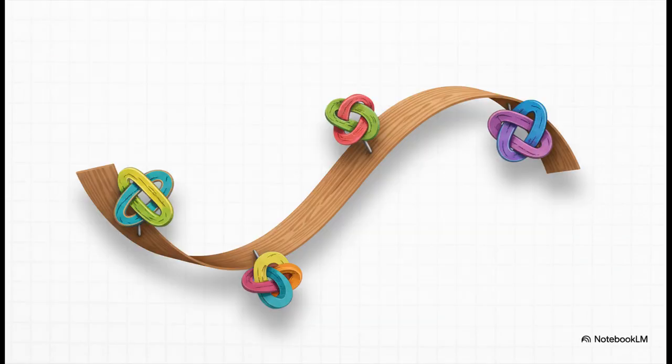And what about those pins that held the wooden strip in place? What's the mathematical version of those? We call them knots. These knots are just the specific points where one of our simple polynomial pieces ends and the next one begins. And just like with the wooden strip, the more knots we add, the more flexible and curvy our line can become.